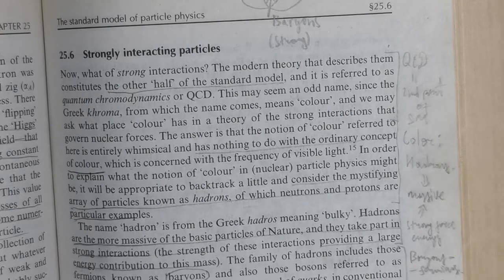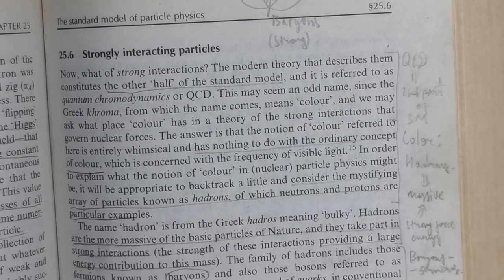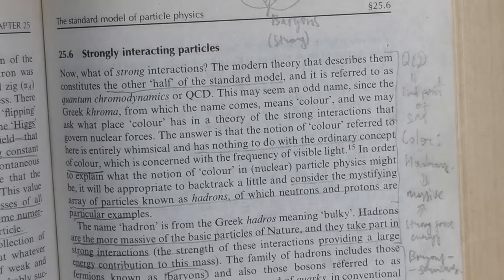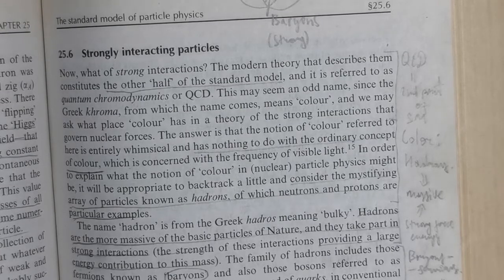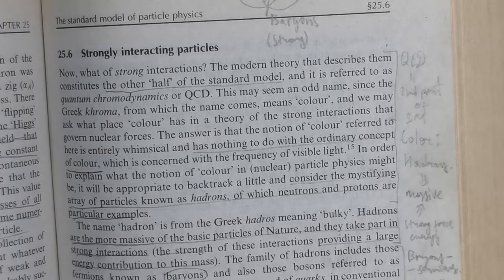But anyway, we should go back a little and talk about hadrons. A large hadron collider, I think. Yeah. And neutrons and protons are particular examples of hadrons.